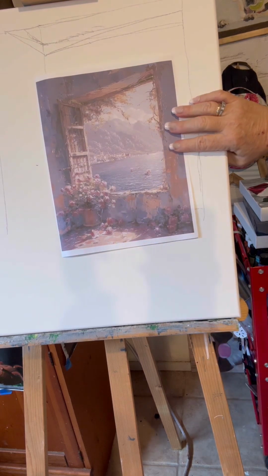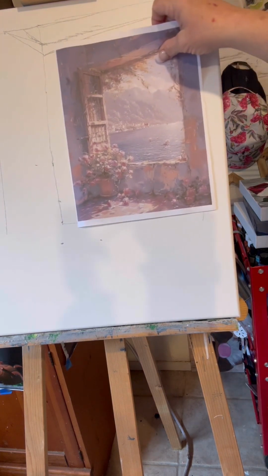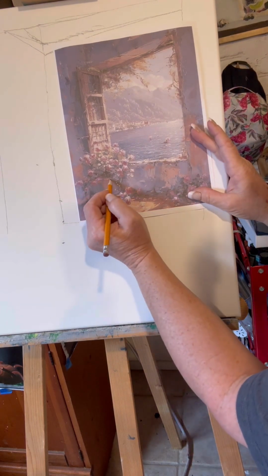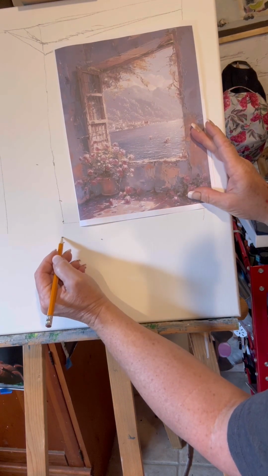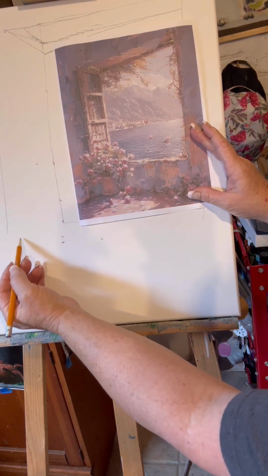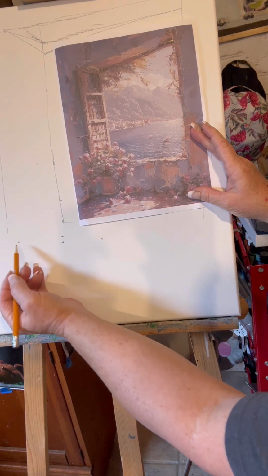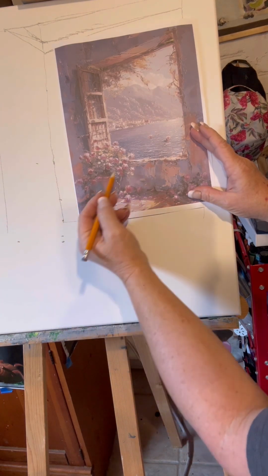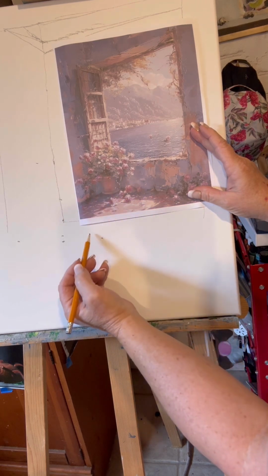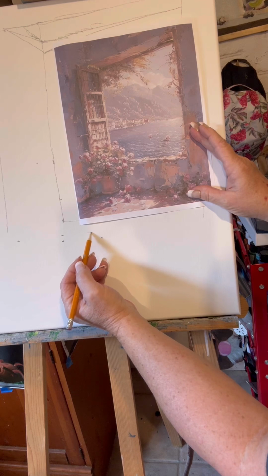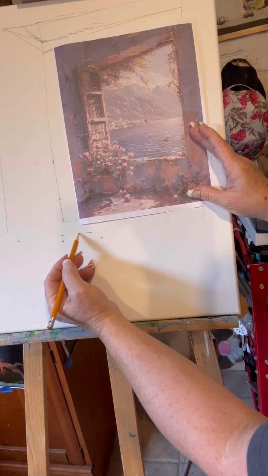Okay, so now the next important step is to find out where the planter is. So the top of the planter is a little above here. It goes out almost to the edge of the window, right? And it comes in, this is the window. It comes in about the same distance on this side. So we're going to put about right here. And there's the top of the planter.